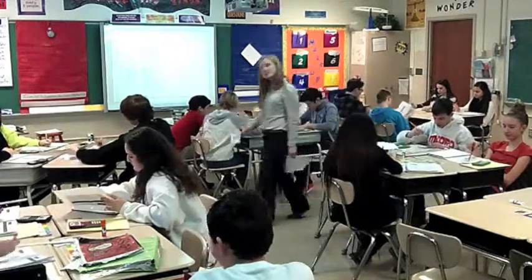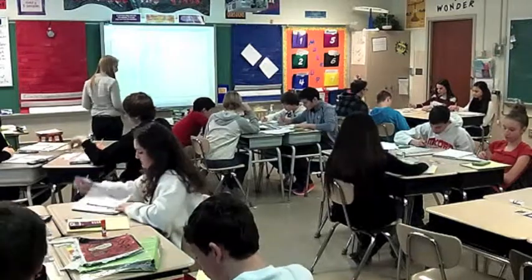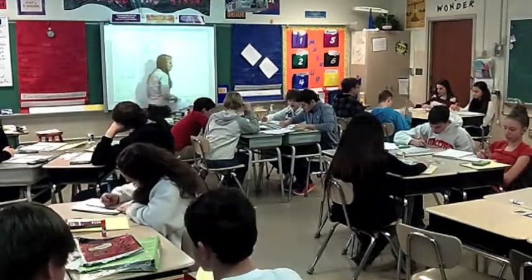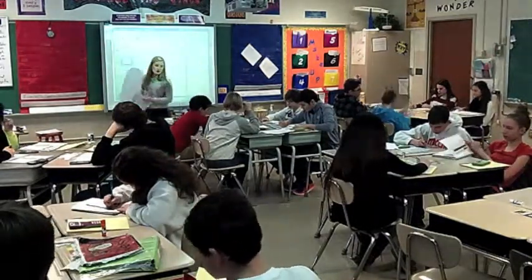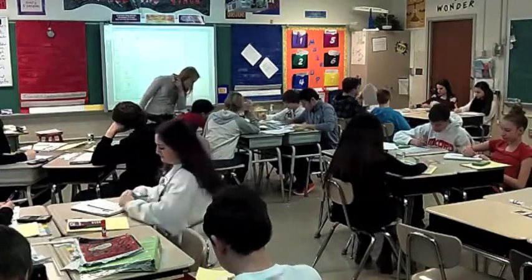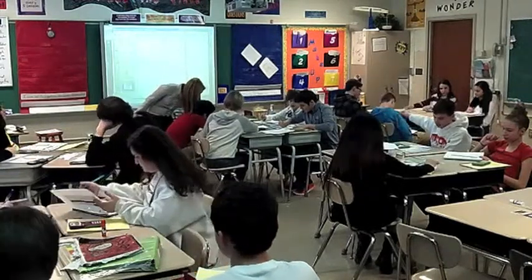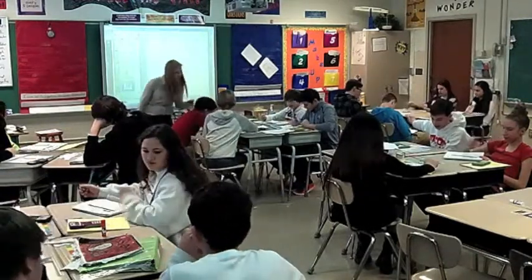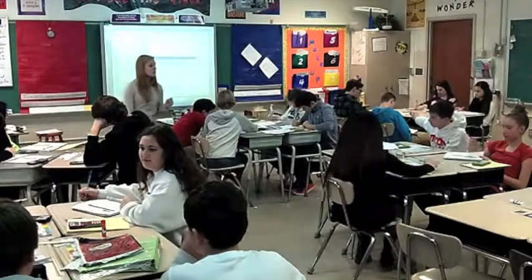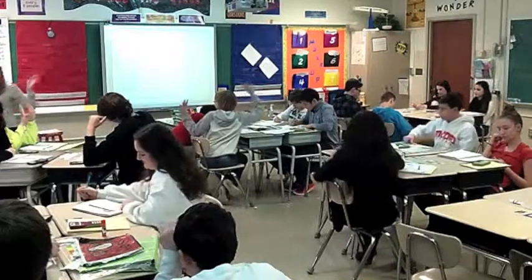Remember, count the distance, not the dots. Just the area. All you need is the area of that square. When you think you have an answer, show me with fingers what your answer is.